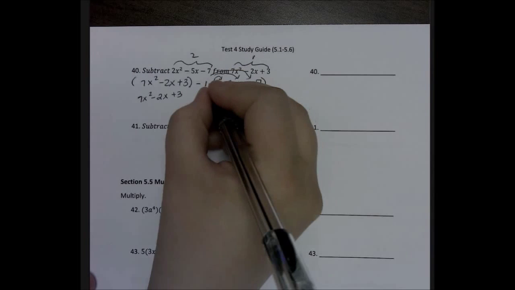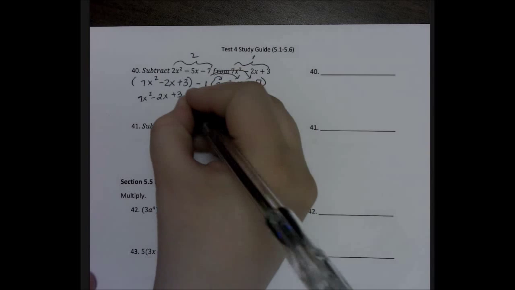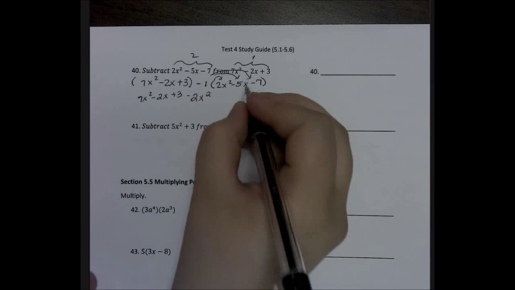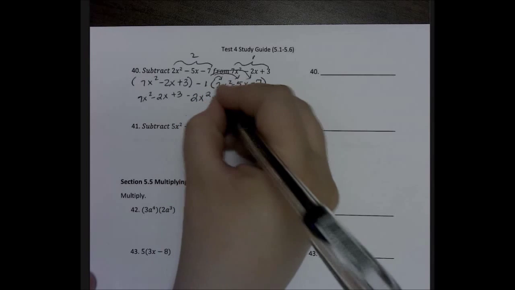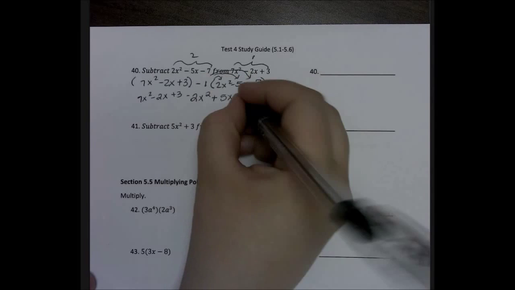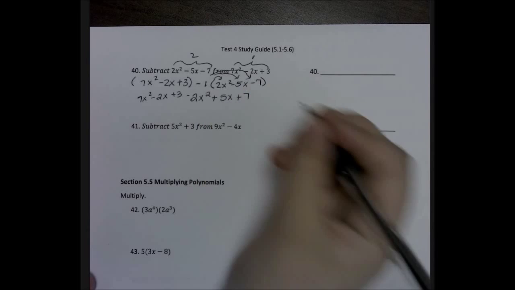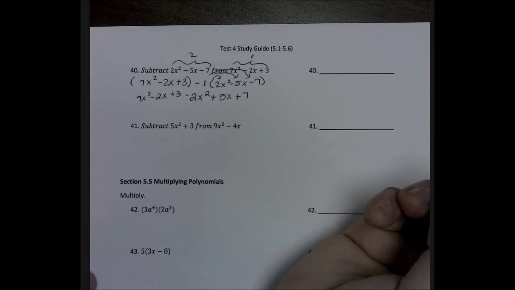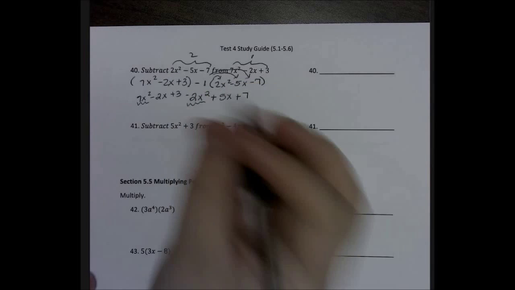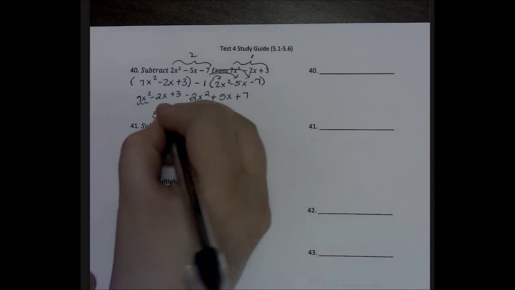So I have negative 1 times 2x squared is negative 2x squared. Negative 1 times negative 5x is positive 5x. Negative 1 times negative 7 is positive 7. Now I can combine my like terms. 7x squared minus 2x squared is 5x squared.